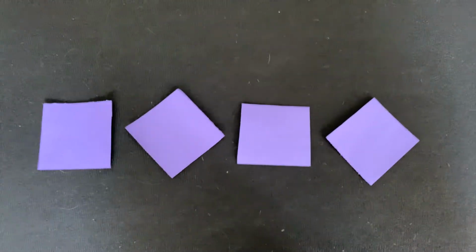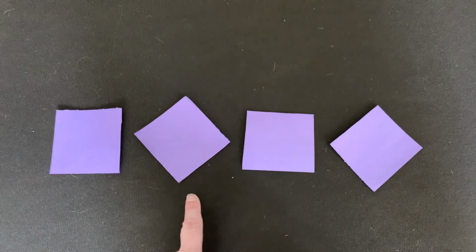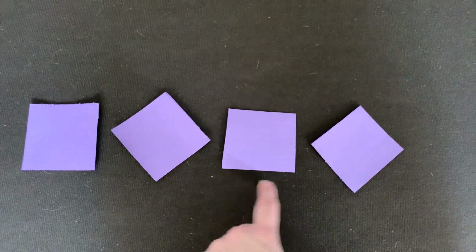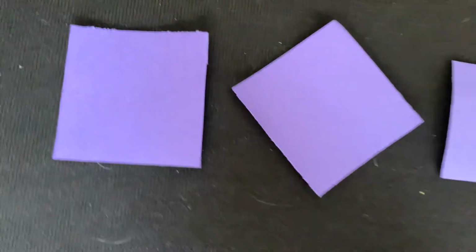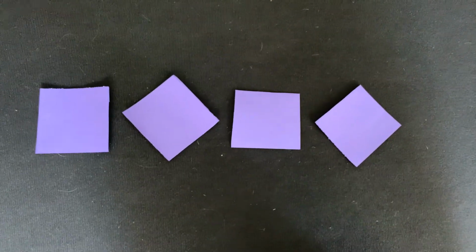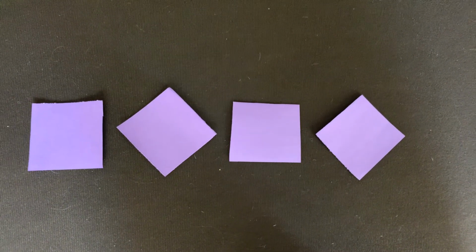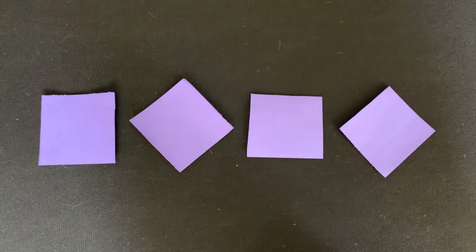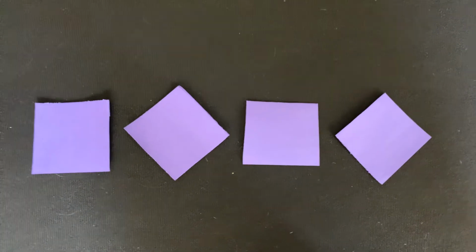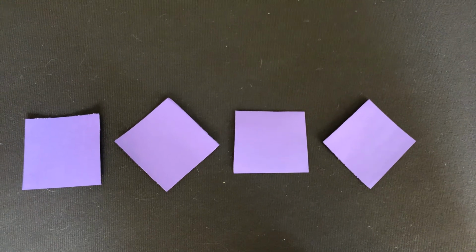Why? Because look what's happening here. A straight square, which is purple. A square that's angled. A straight square, it's still purple, and a square that's angled. So what's really happening is straight, angle, straight, angle. Even though all of them are the same color, this time we're not focusing on alternating colors. I'm just focusing on alternating the positions of the shape, how I put them down. So that's another way of playing this pattern game, by just changing it up a little bit.